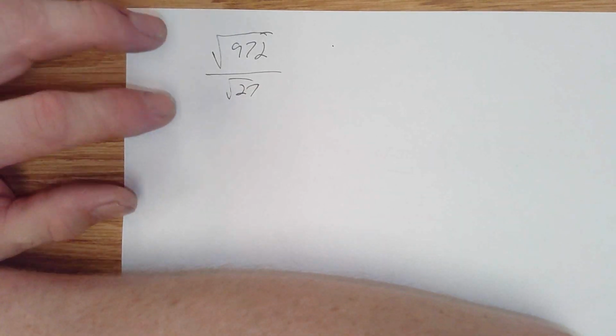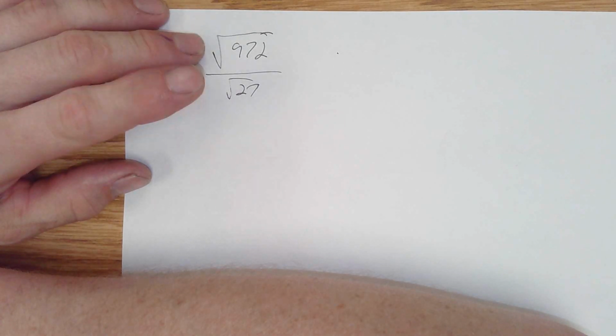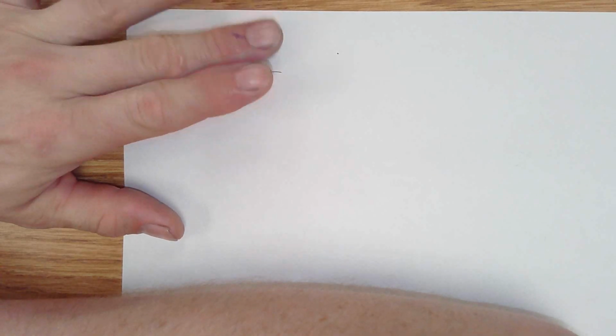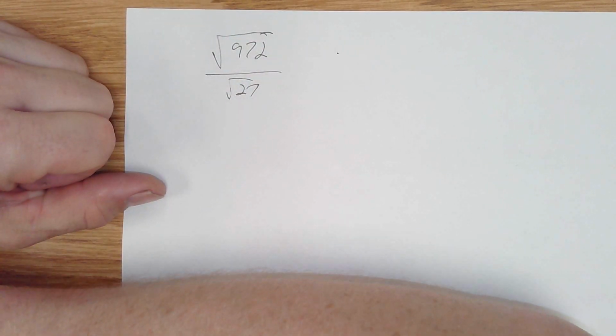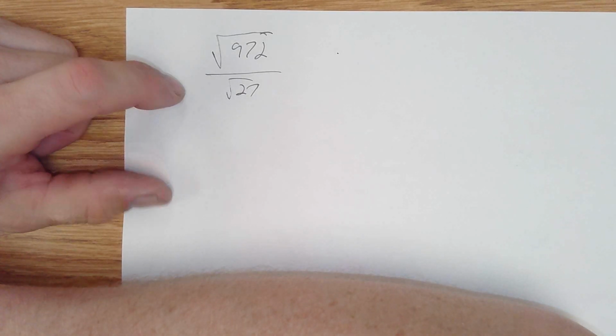Okay, so at face value this looks pretty complicated, but if you break down the numerator and the denominator into different things, there might be a chance that you can eliminate the radicals. Okay, so you need to put this thing in simplified radical form.